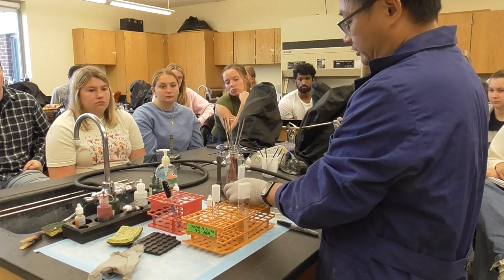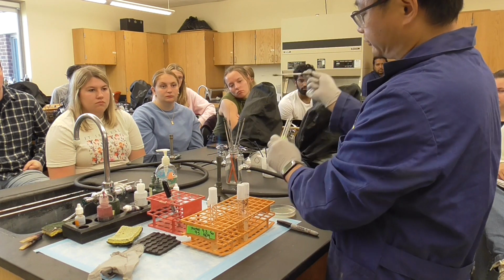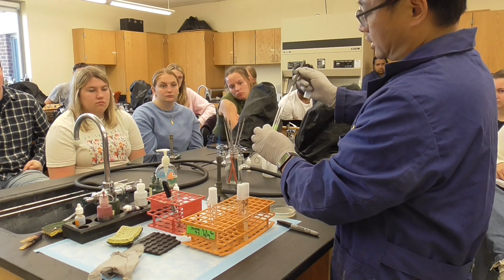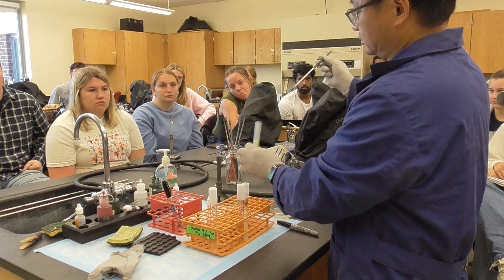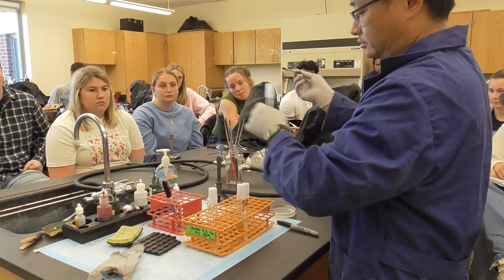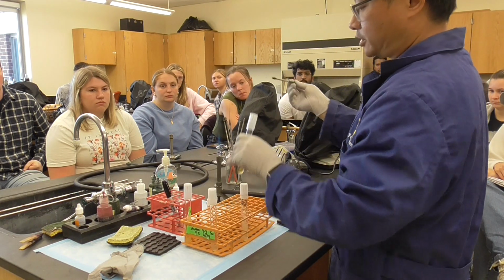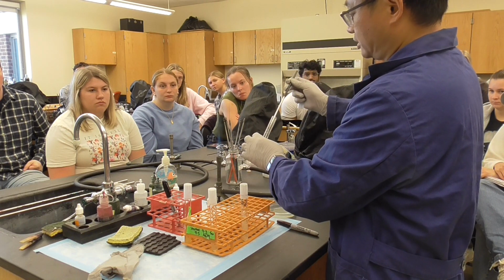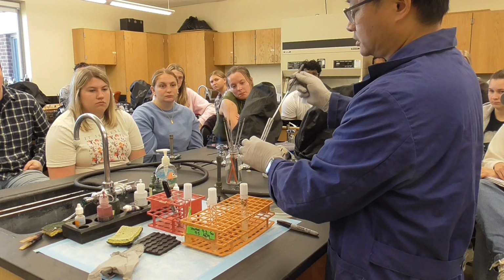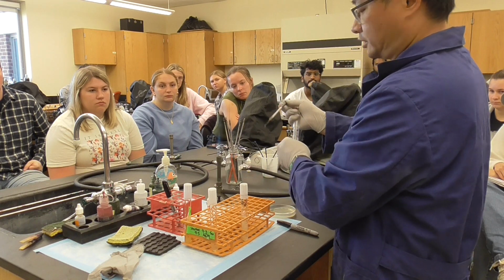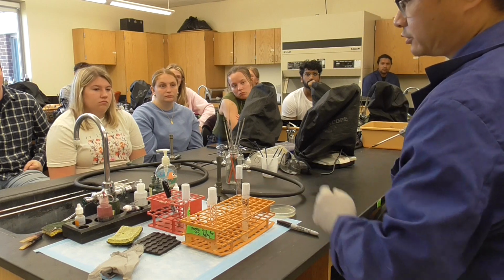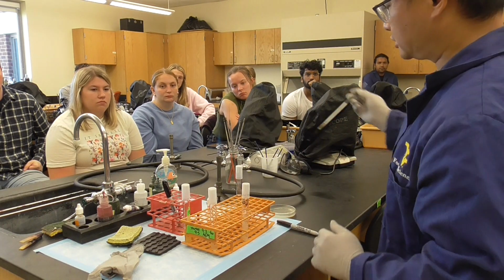Okay, now we're going to transfer from slants to broth first. Little finger turn on, cool down, pick some bacteria, flame it, put on the side, and in broth it's very simple. Little finger, flame, then go in, shake it, flame, that's it. And we will incubate at 35 degrees Celsius. We'll see what we get.